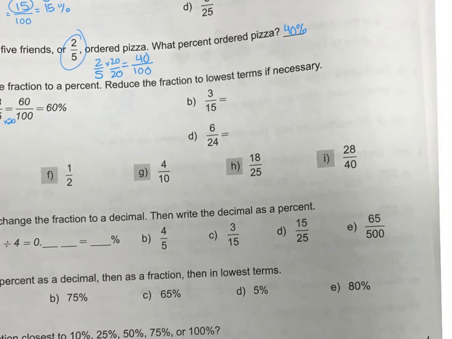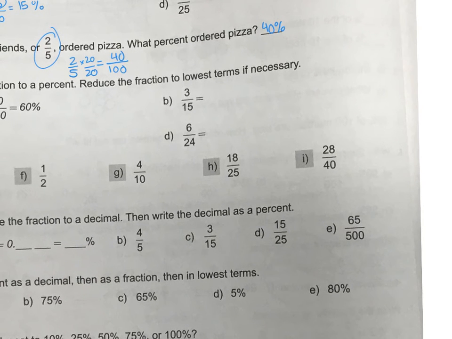So if we were to look at B, 3 out of 15 can be simplified to 1 out of 5 by dividing by 3. Then we can make it into 20 out of 100 because we know that we need to multiply 5 by 20 in order to get there. This gives us 20%. So we have 2 steps. First, we need to make it smaller, and then we bring it up to 100.